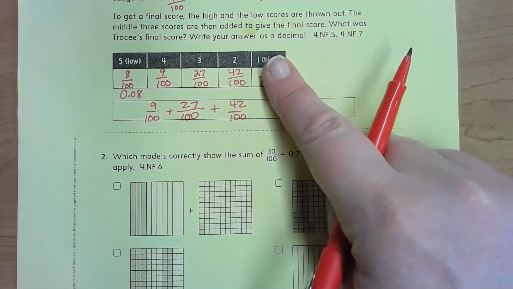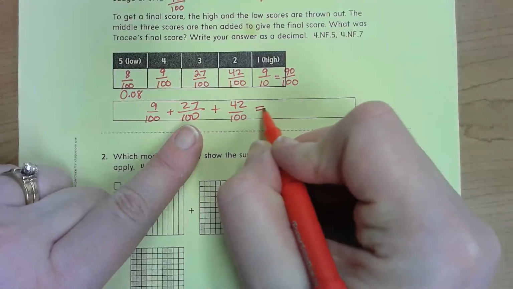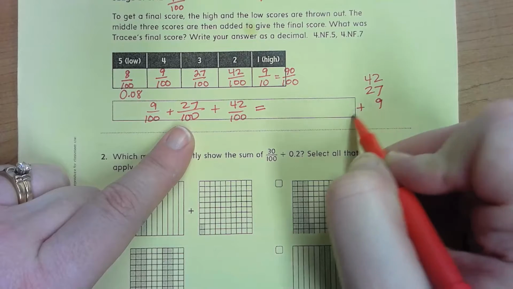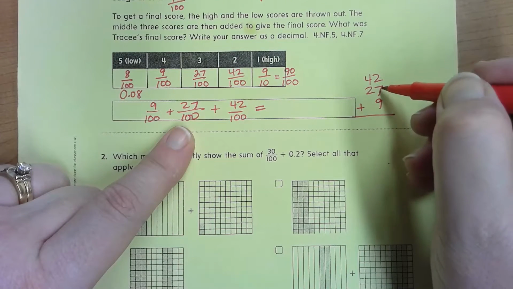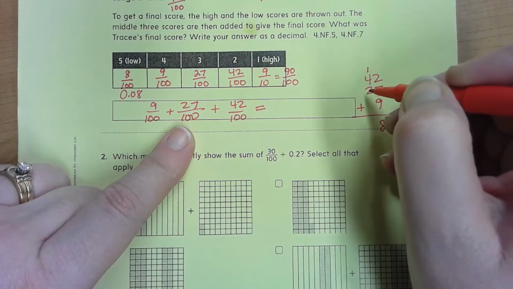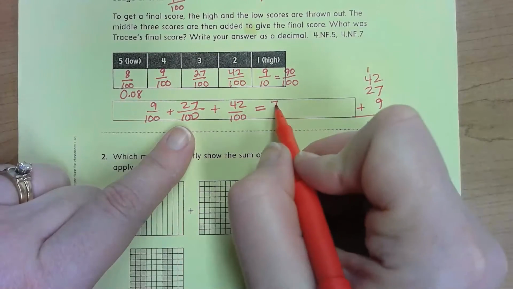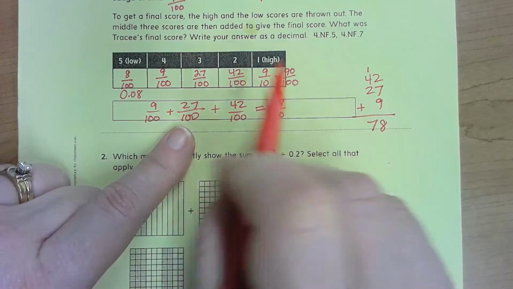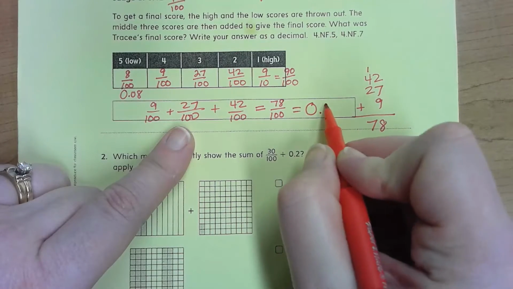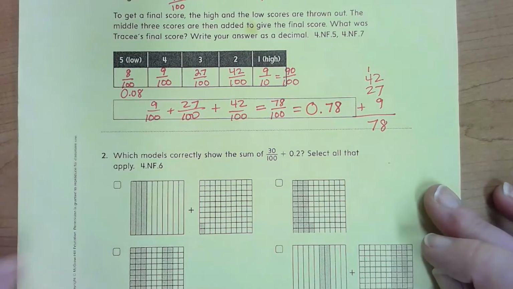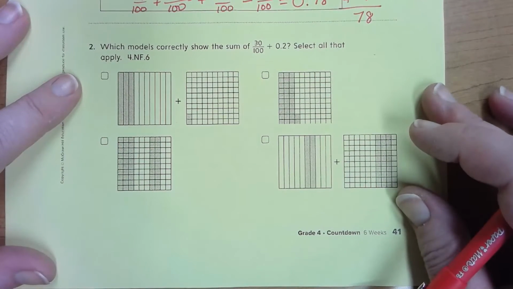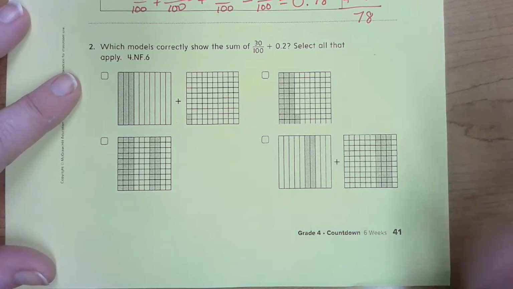Okay. And it says, if we add these, we have 42, 27, and 9. Okay. And we get 2 plus 7 is 9, 9 plus 9 is 18, 1 plus 4 is 5, 5 plus 2 is 7. So we're going to get 78/100ths, but they want it as a decimal. So that would be 0.78.